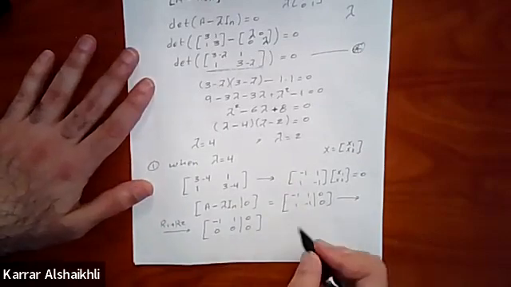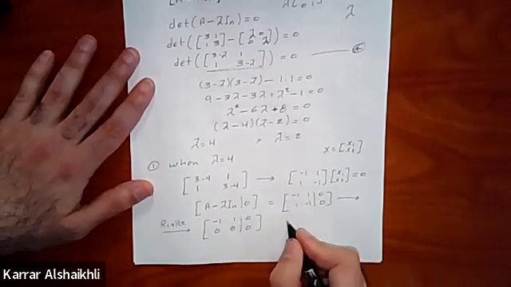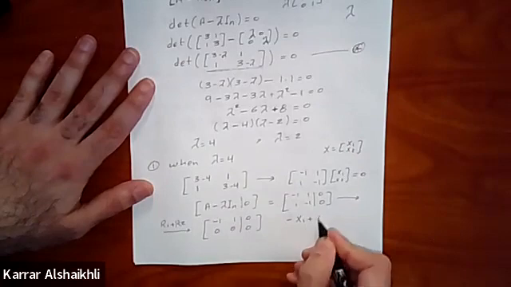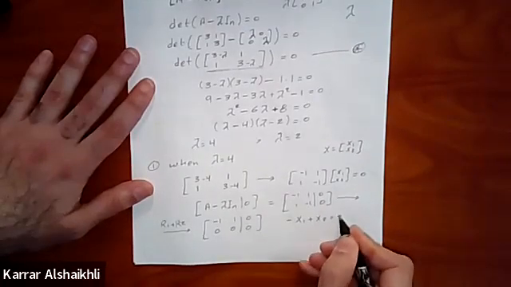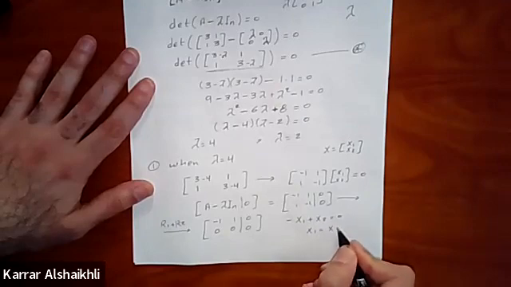So from here, this is the x1, this is the x2. That means it's going to be -x1 plus x2 is going to be 0. And in this case, x1 is going to be equal x2.